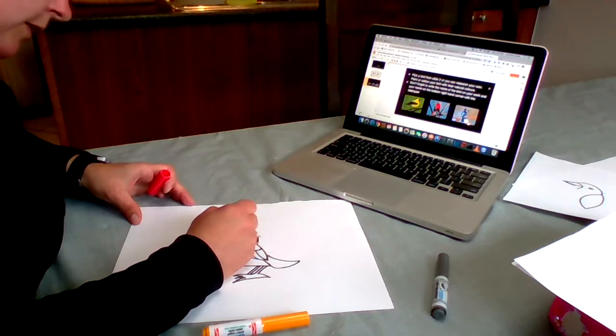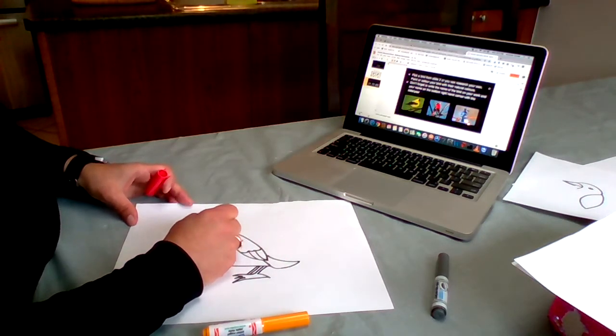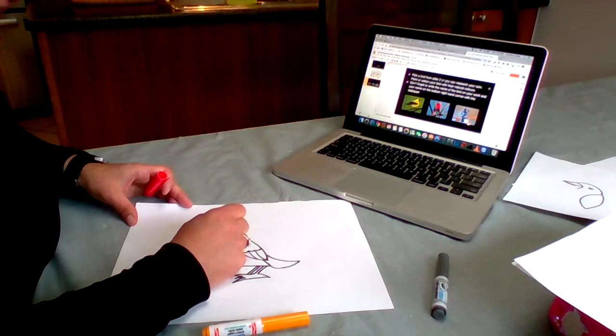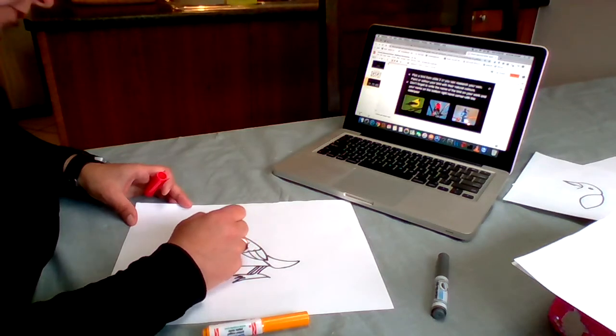So now I am coloring my cardinal mostly red because the majority of cardinals are all red in color. There's some that have a couple of white dots near the back, but we don't have to worry about that.